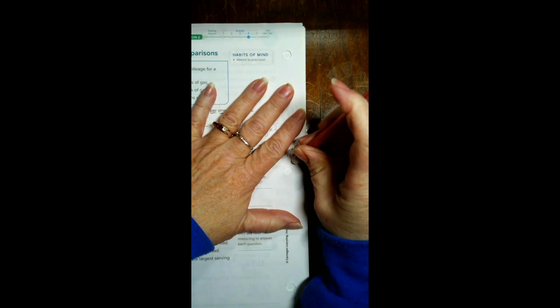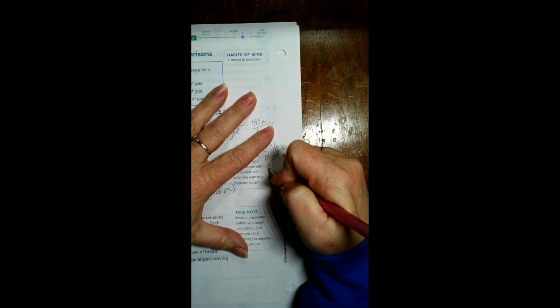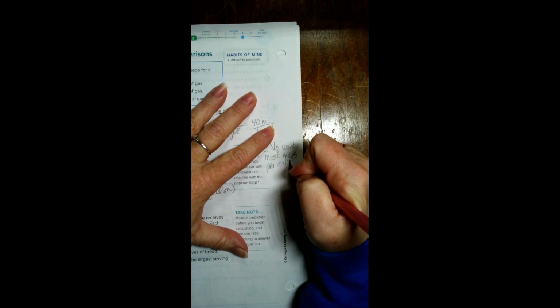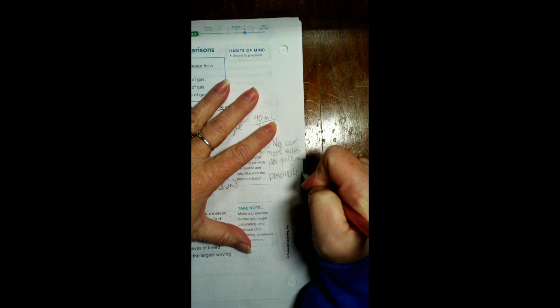Oh my gosh, it's too hard to write here, and I have glare from the light. Most miles per gallon possible. Okay, right? Because you want to be able to drive as far as you can on the same gallon of gas, right? Okay.